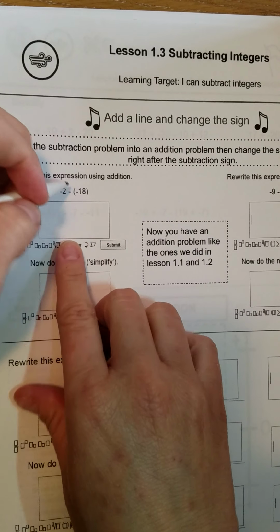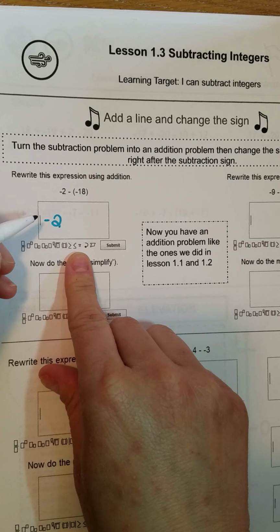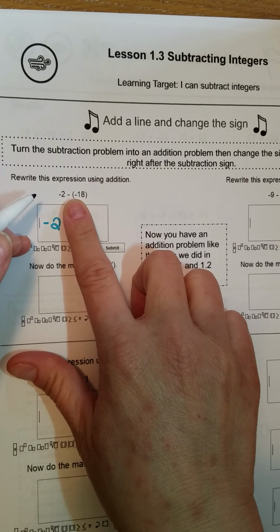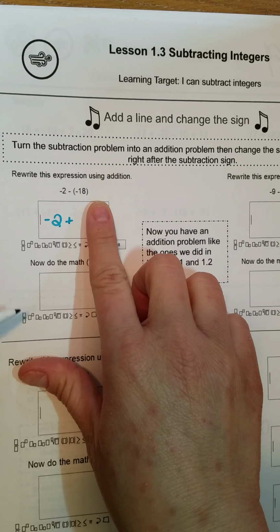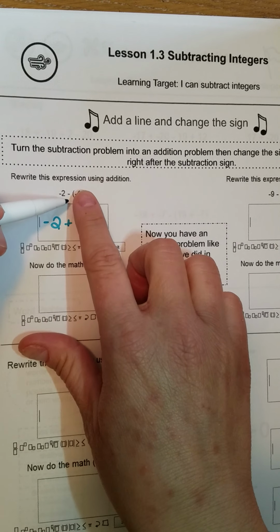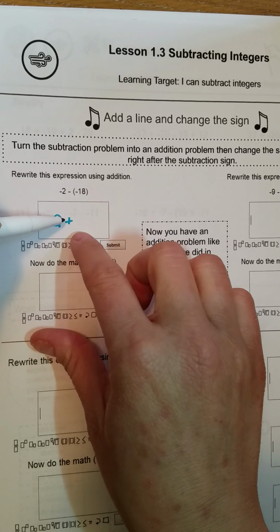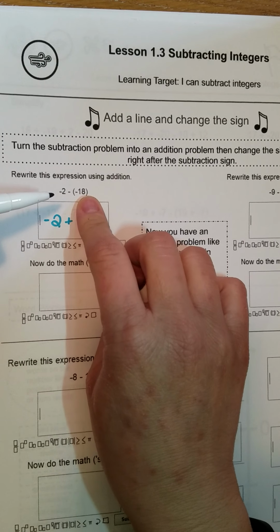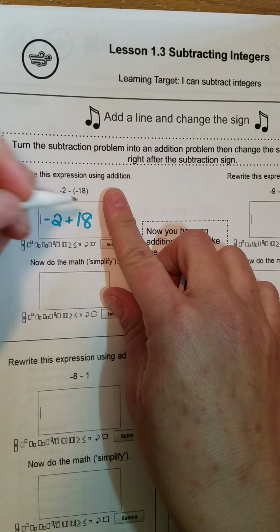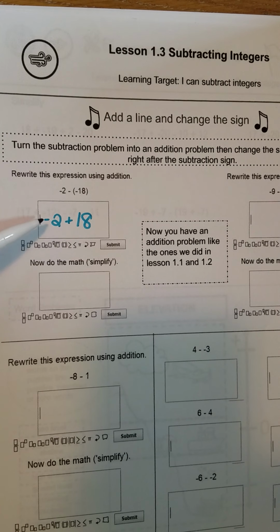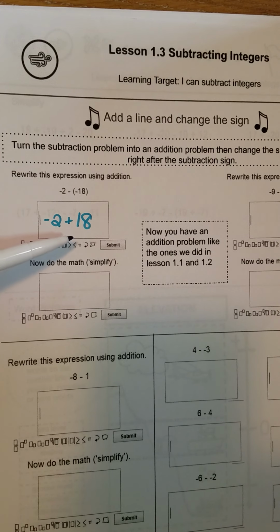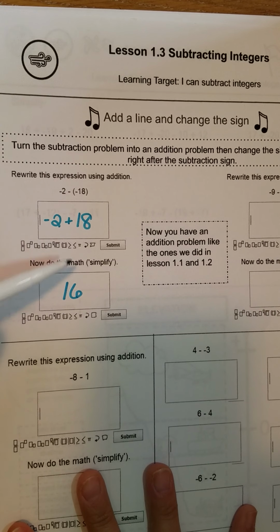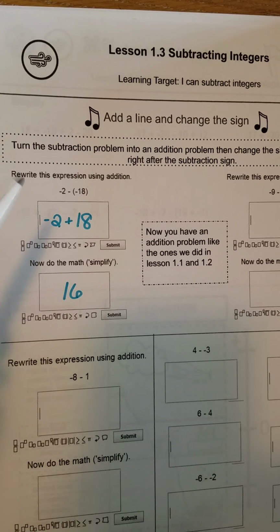Well, I'm going to always just write down the first number, so that's -2, and then I see the subtraction sign. Got to change it to addition. So that's for me adding the line, changing it from a subtraction to addition. So I add a line. Now I'm going to change the sign. It was -18, but I'm changing it to +18. And now that I've done that, it's just like the problem we were doing in the last section where I've got one positive, one negative. I'm going to subtract the numbers. That's 16. And since the 18 is the bigger number, it stays positive.